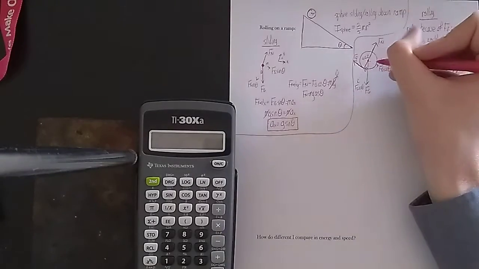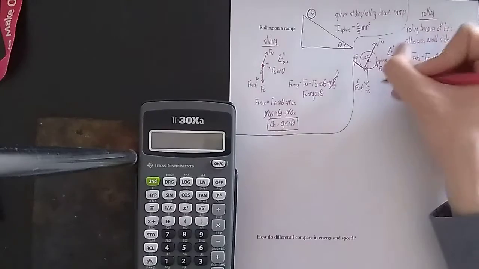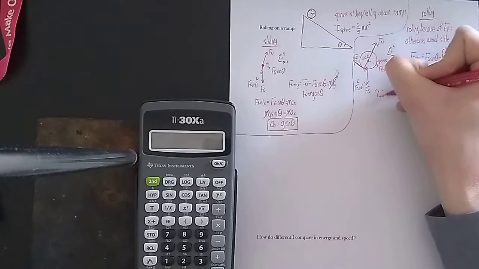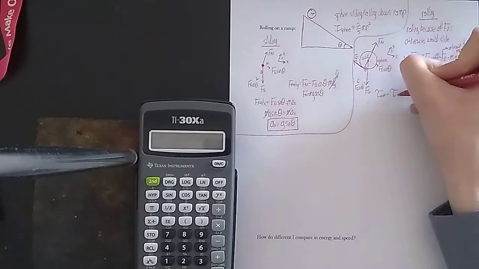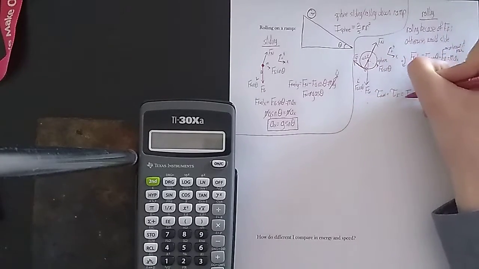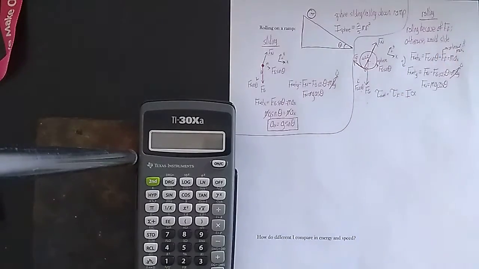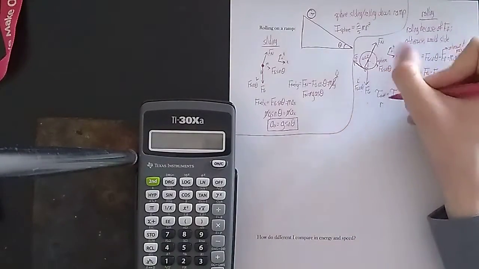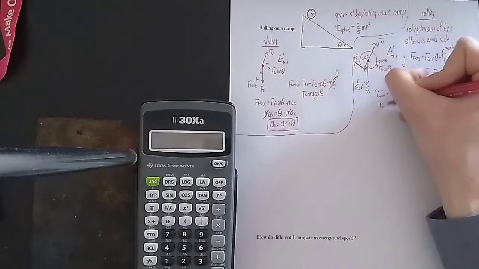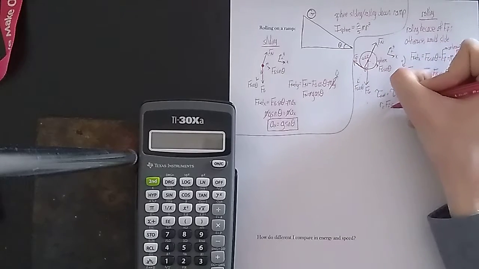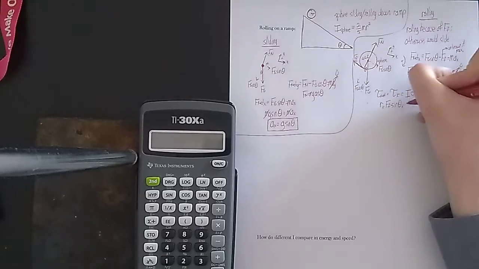The only torque exerted on this sphere is from the force of friction. So the net torque is equal to the torque from the force of friction. That's equal to I alpha, and that's a positive torque. The torque from the force of friction is going to be equal to R times the force of friction times sine theta.